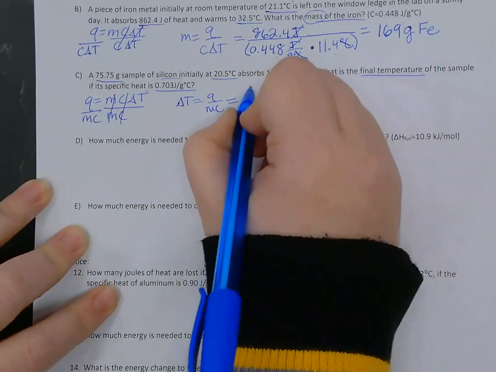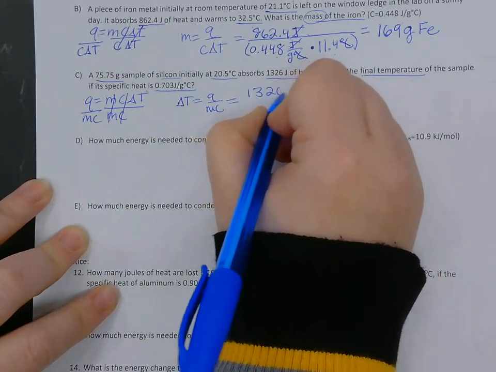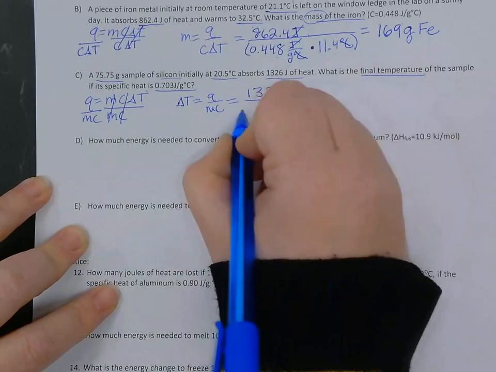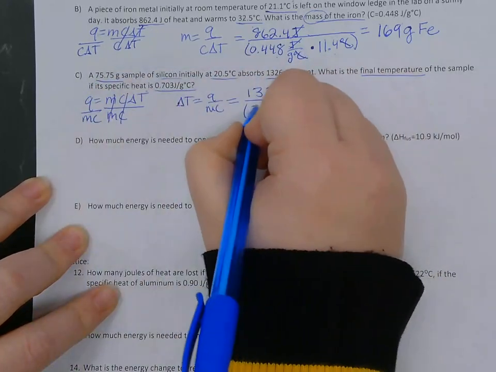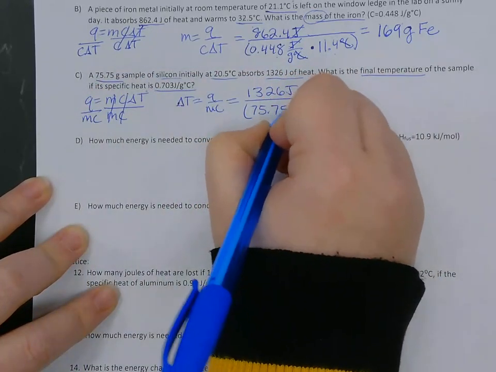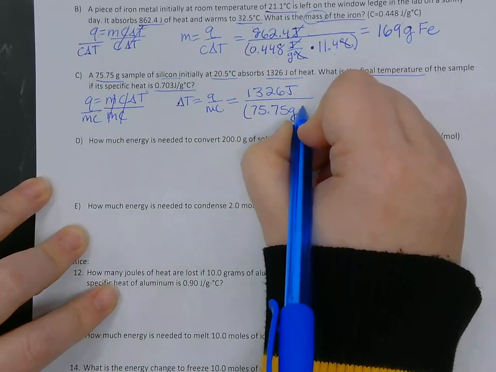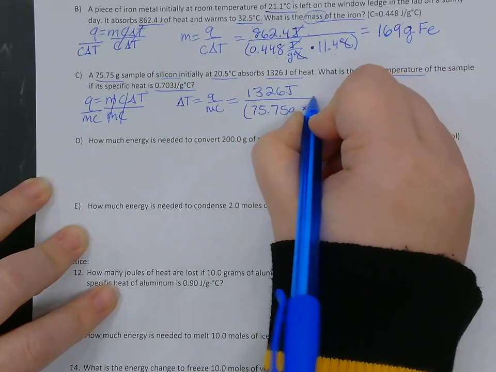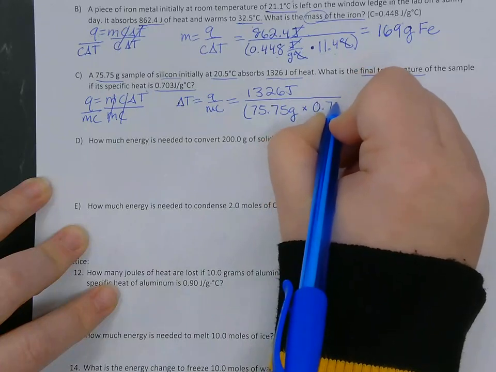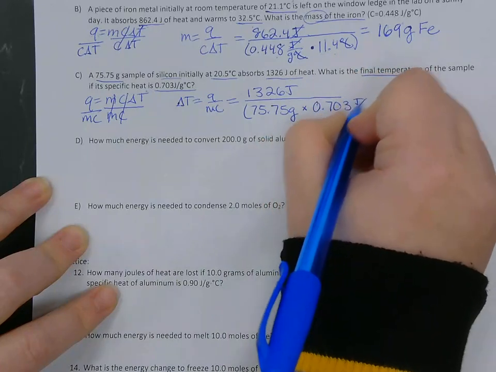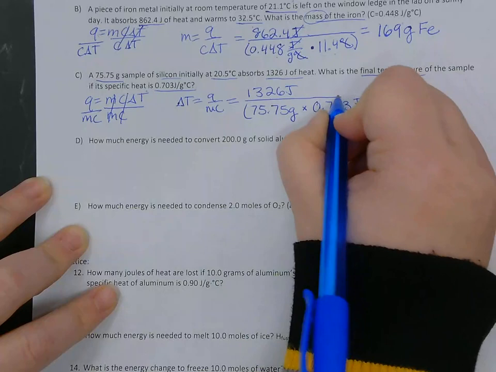So Q is my heat in joules, 1326. I'm going to divide by my mass, 75.75 grams, times its specific heat, which is 0.703 joules per gram degrees Celsius.